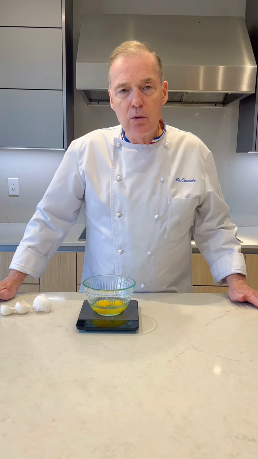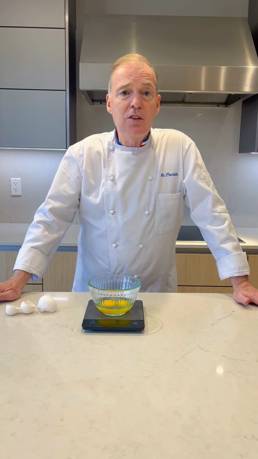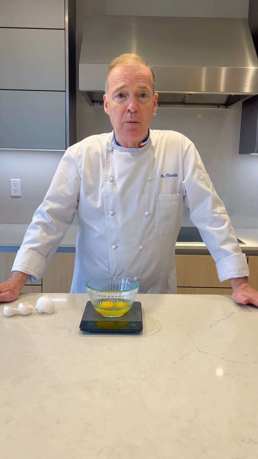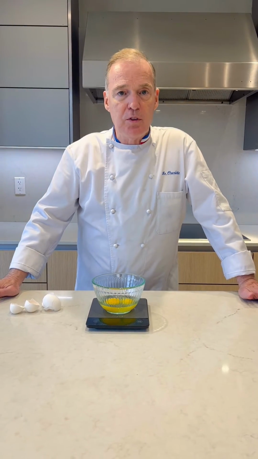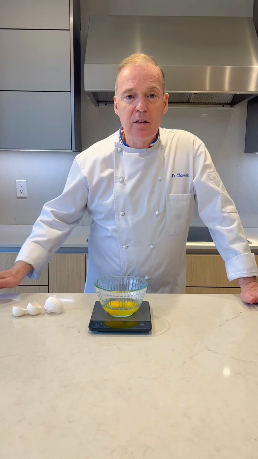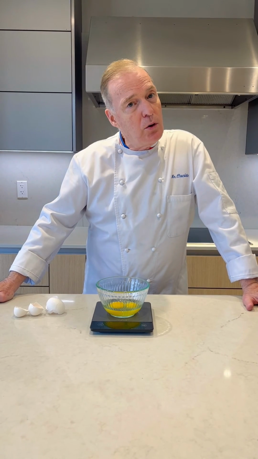So when I do a recipe, I like to consider that each egg will be between 50 and 55 grams. So if I have 10 eggs, I will put 550 grams of eggs. So I will weigh everything because it does make a difference.